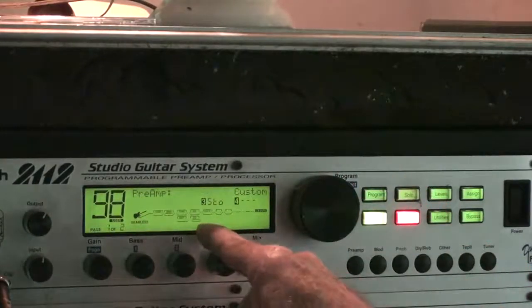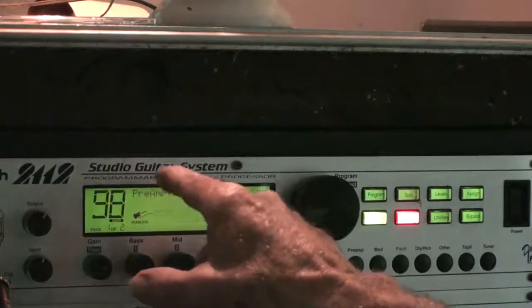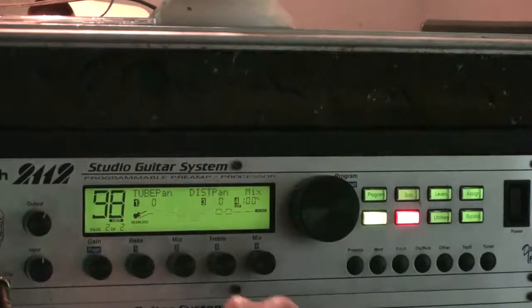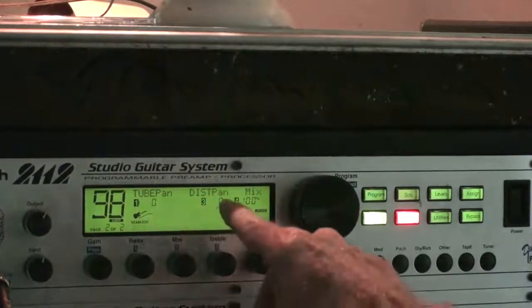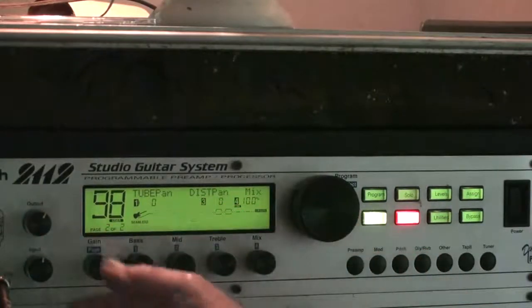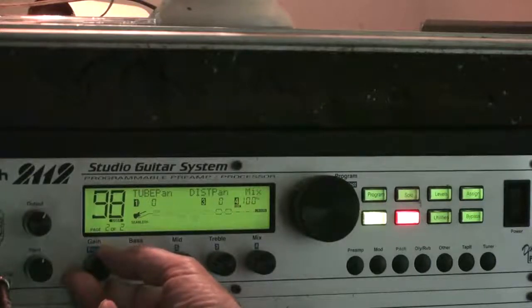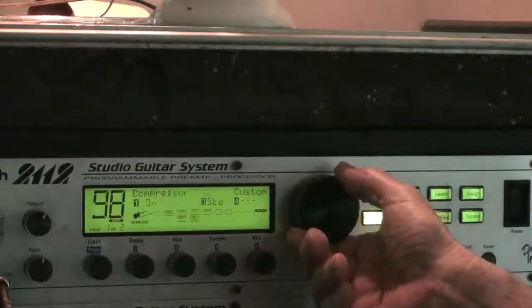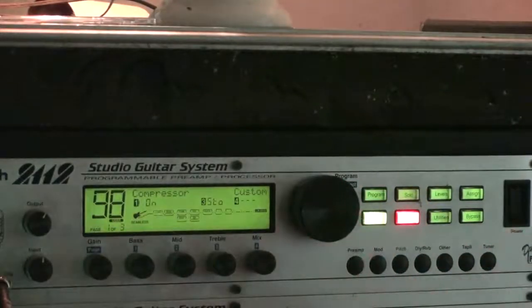Oh, you can get into the preamp too. There you go. Do I want a tube pan, a distortion pan? There's the mix. I think that's about it. Yeah, that's about it. See, if you know it in one of them, you know it in all of them.